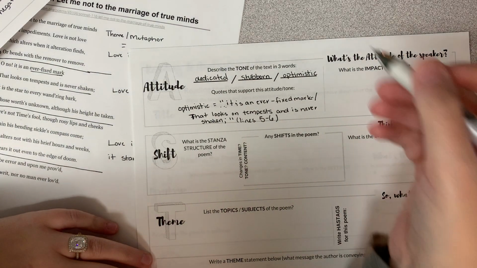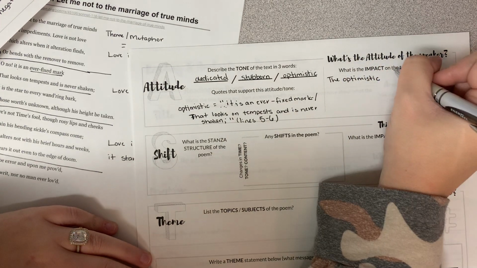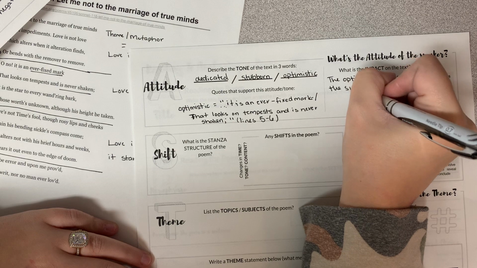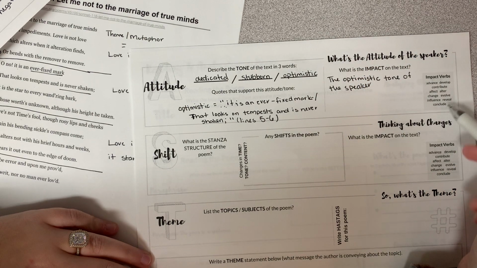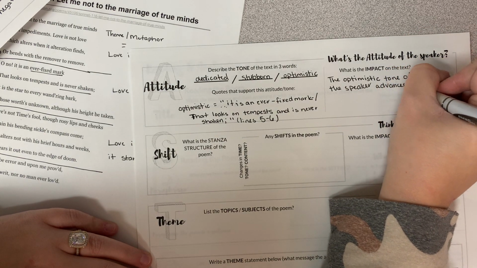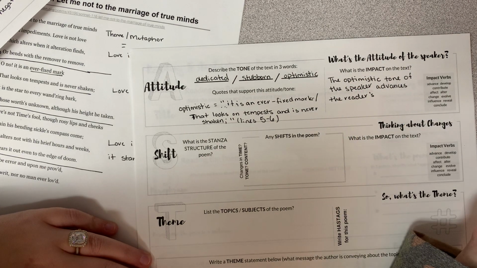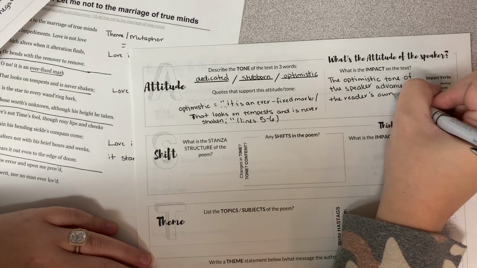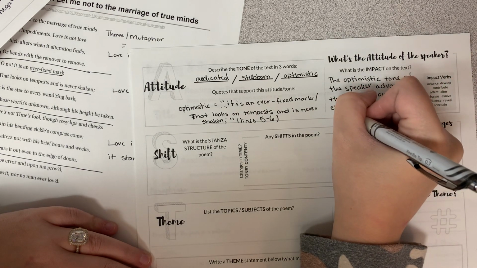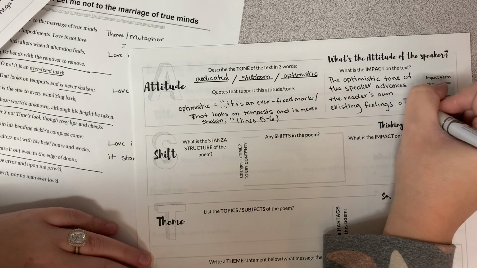So I would say that the optimistic tone of the speaker advances the reader's own existing feelings of love.